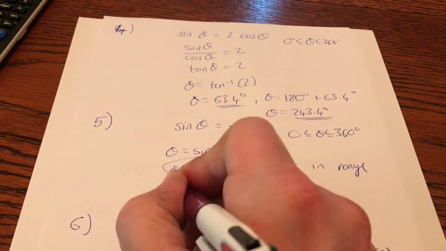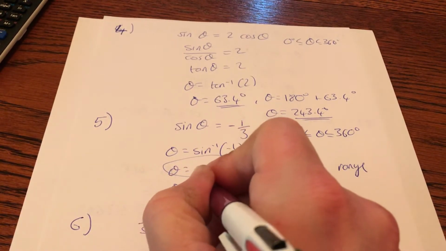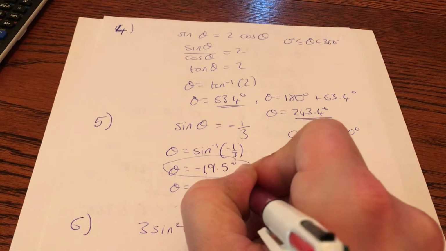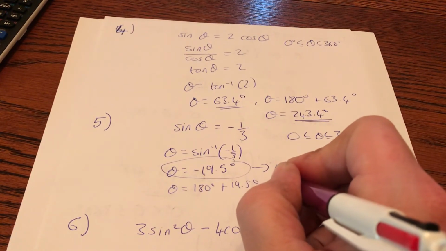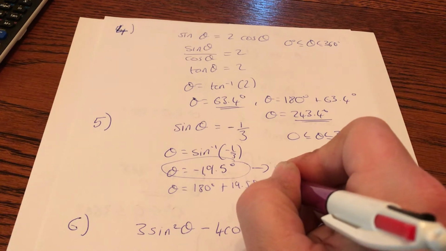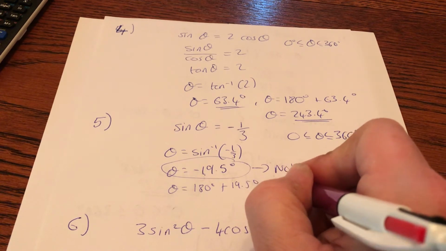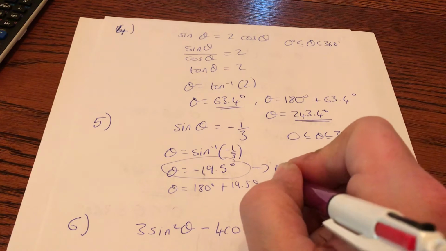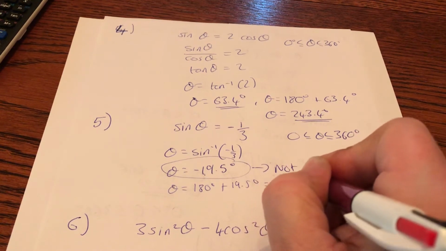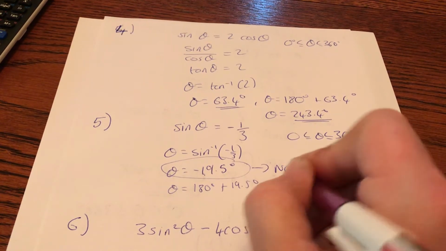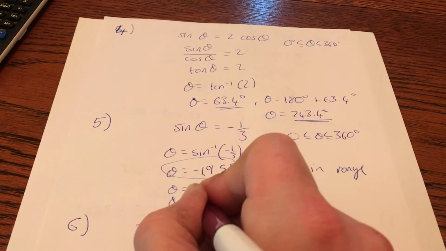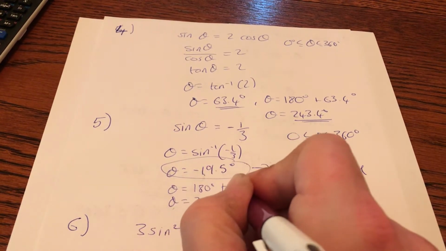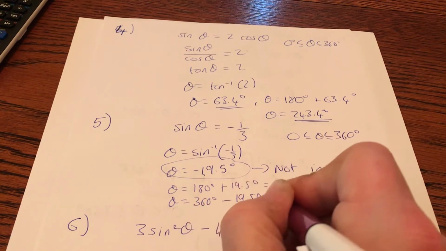So my solutions there would be 180 plus 19.5 degrees. So that is 200 and, oh no, I'm being silly there, 199.5 degrees. And then theta also equals 360 degrees minus 19.5.